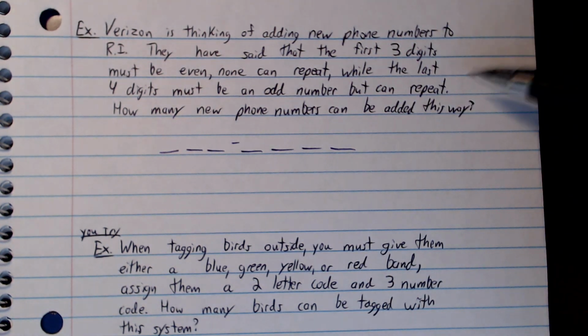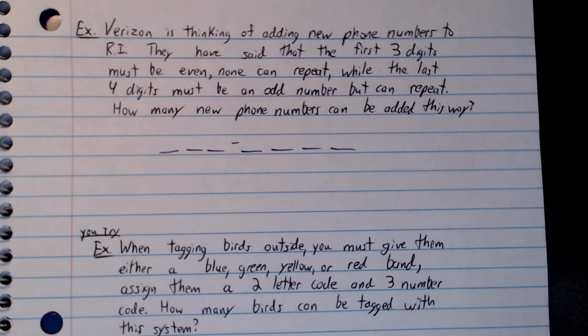Now, this is not the most specific, so I'm going to clarify something for you. If we're talking about even versus odd digits, you have 0, which is a telephone digit, which could in some ways be considered an even number. I'm not going to consider it an even number for this particular example.